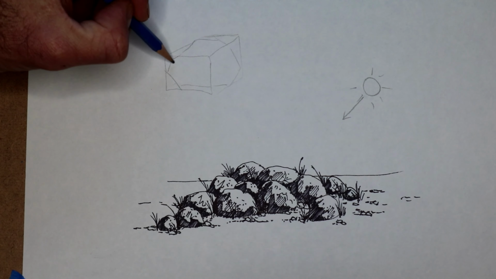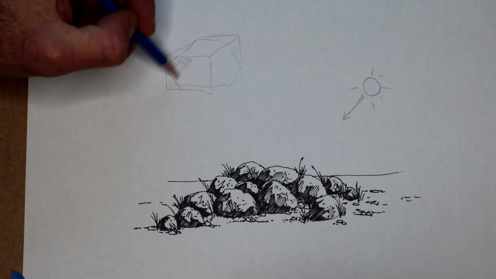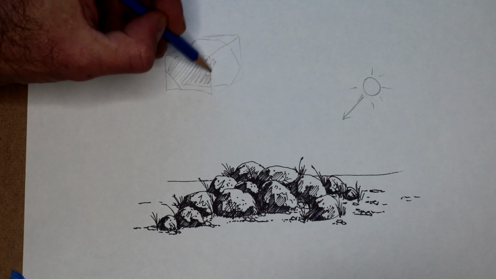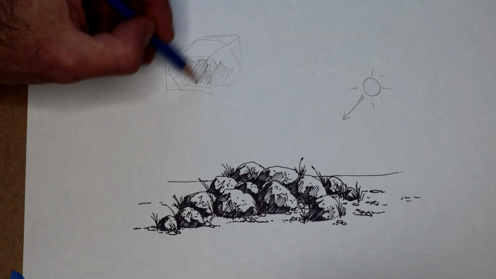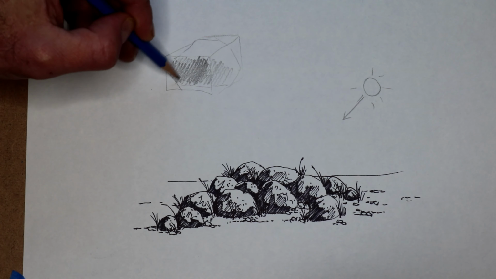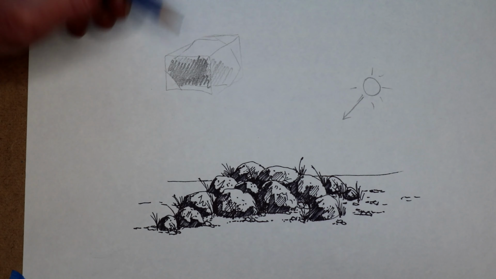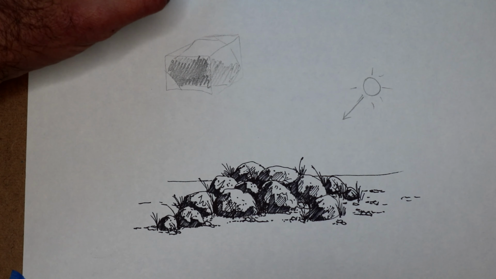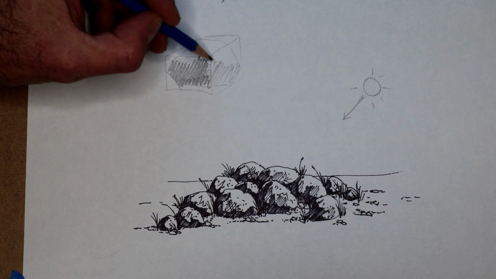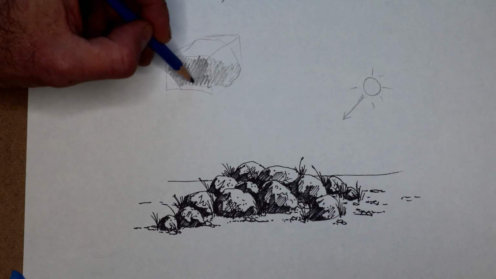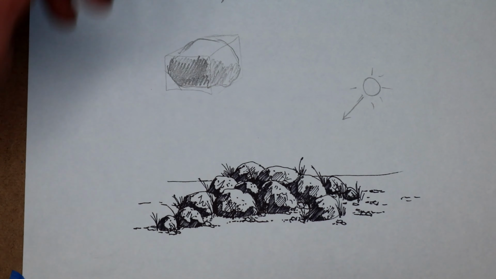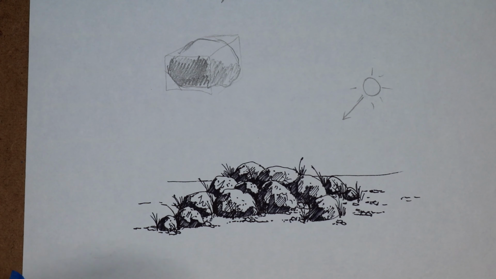I'm shading the side opposite the light source, so that would be the darkest side. Let's say the light source would be coming from above, actually. Just ignore the light source I did for the pile of rocks there. So my light source is coming from above here. Then you've got the darkest side, and the slightly shaded side there on the right.